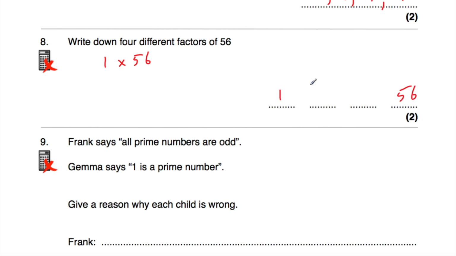Okay, now we need 2 more factors, so I'm going to try now. It's an even number, so 2 times 28. So 2 and 28 will both be factors of 56. So they're both factors of 56. Okay, now let's try some other factors. So 3, well, 56 not in the 3 times tables. I know that because 60 is, and then if you go down 57 and 54, so 56 isn't in the 3 times tables.